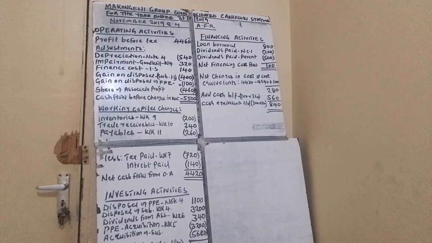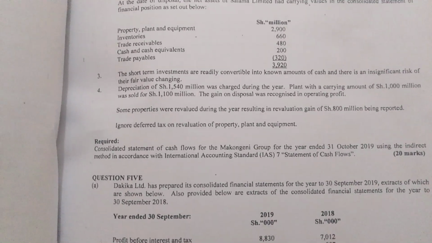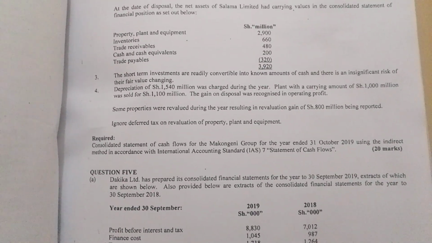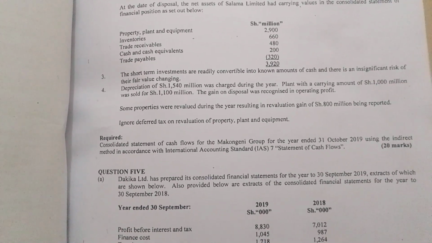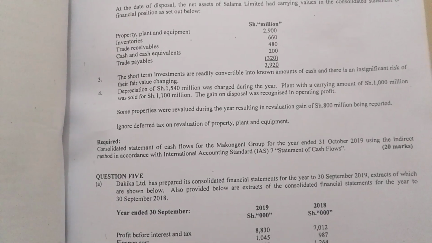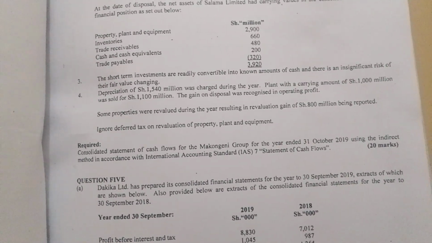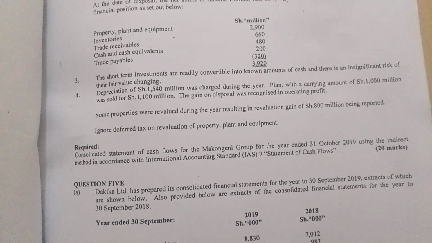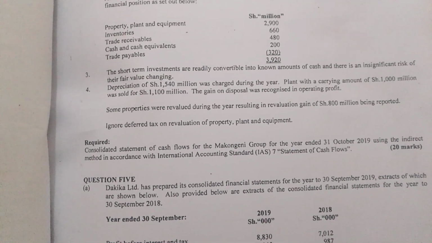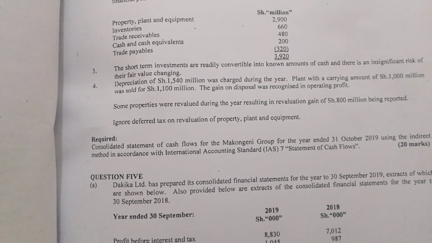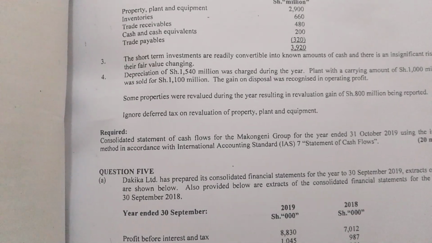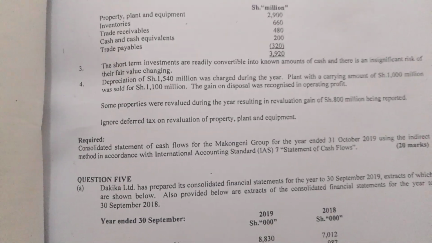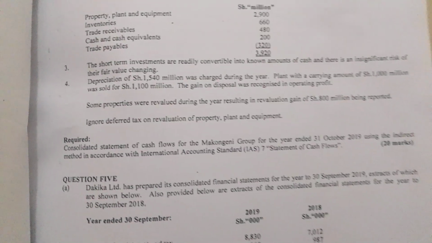We move to 3 and 4 now. Check number 3. We are told the short-term investments are readily convertible into known amounts of cash, and there is an insignificant risk of their fair value changing. Number 4, depreciation of shillings 1,540 million was charged during the year.